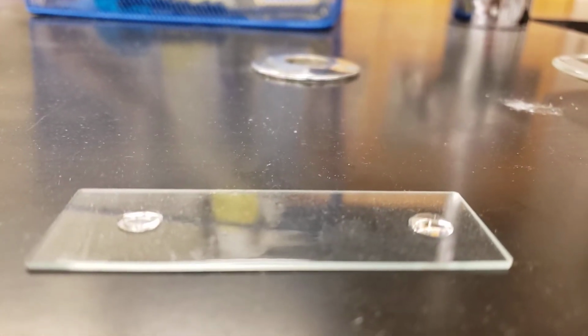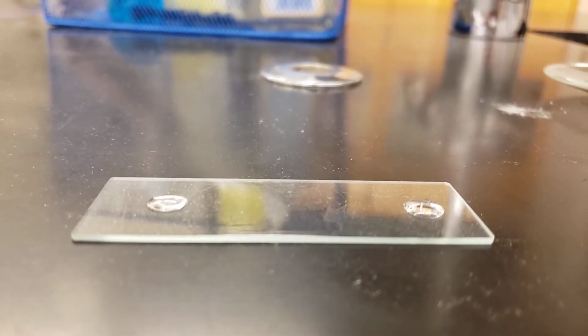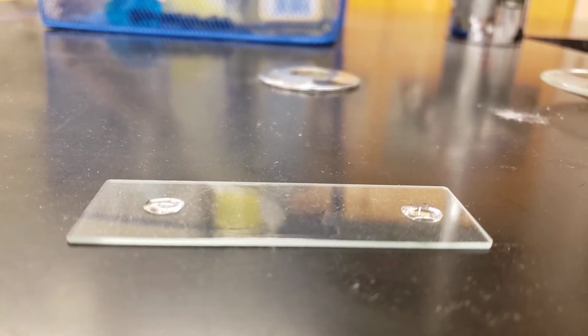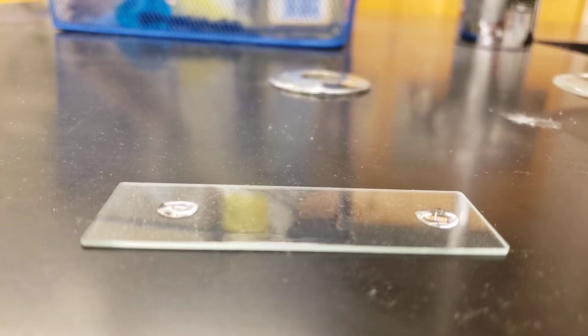To compare a side view, we can't see our isopropyl alcohol basically at all. Our glycerin droplet on the right side is still standing up, and the water has spread out slightly while still standing up.